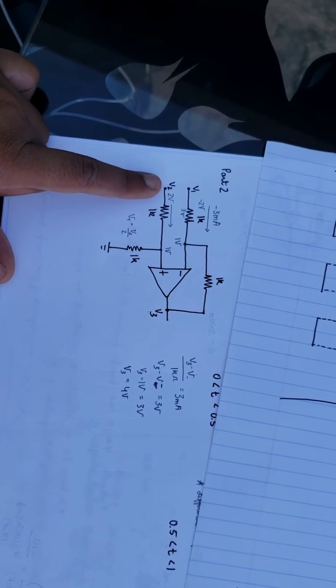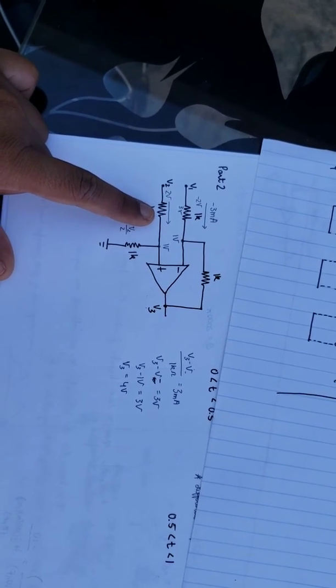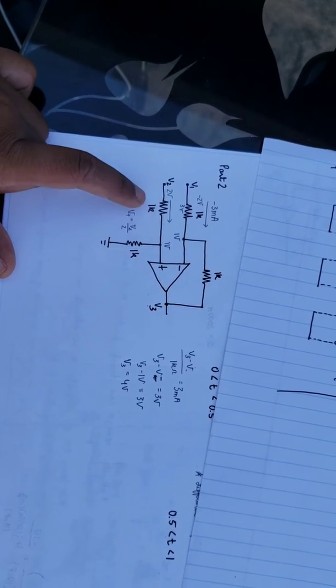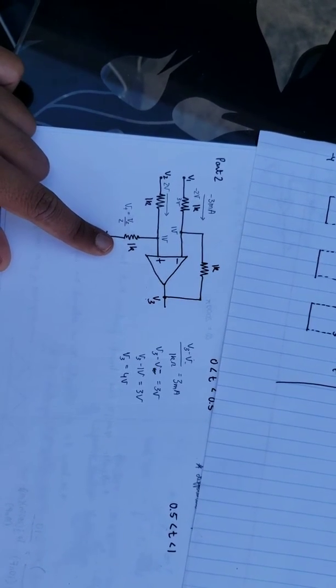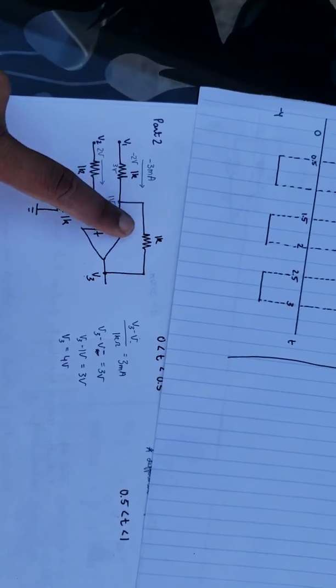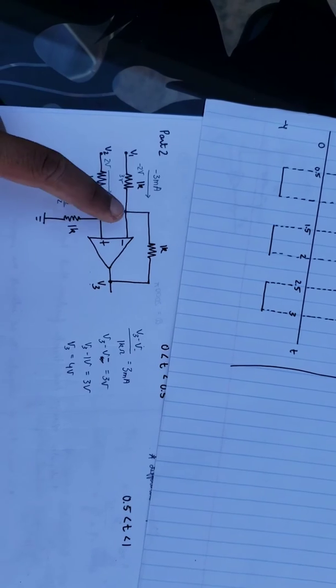So if we have 2 volts here, we will have a 1 volt drop here and a 1 volt drop here. And then we will have ground here. So therefore, we can find the current flowing this way. And because we also know that we have 1 volt here, we must have a voltage difference of 0 across these nodes.